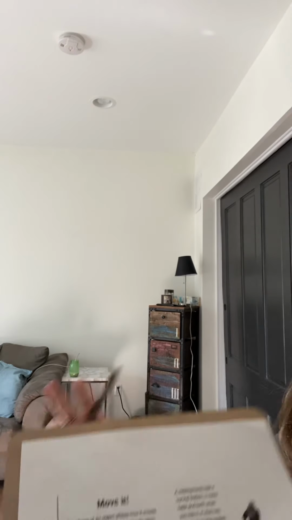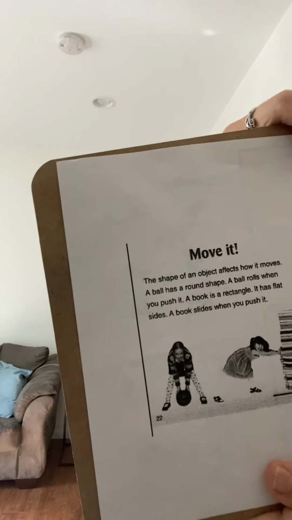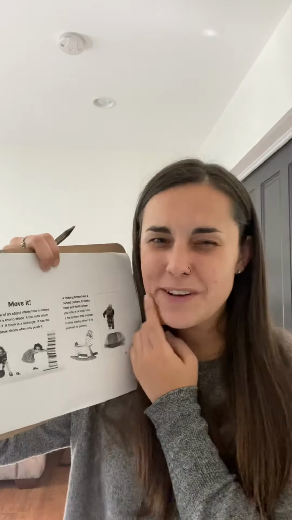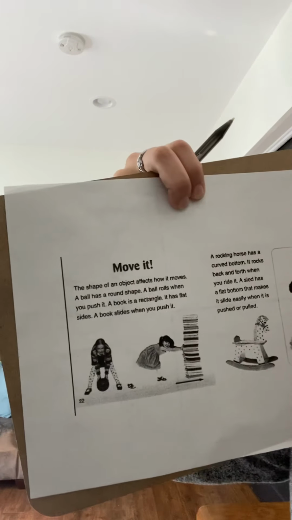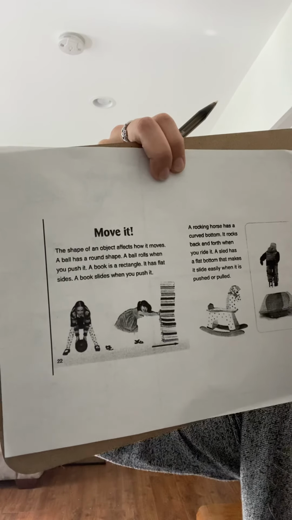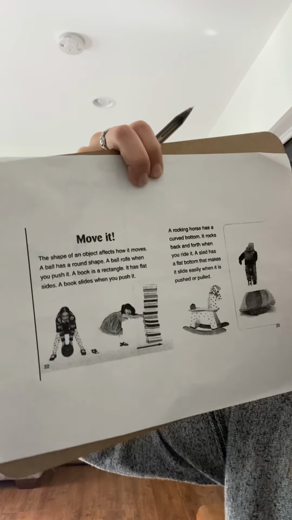It says, let me put something behind it so it's not as hard to see. Here we go. The shape of an object affects how it moves. A ball has a what shape? Is a ball square or, yeah, it's round. Good. It has a round shape. A ball will roll when you push it. A book is rectangular. It has flat sides. A book slides when you push it.